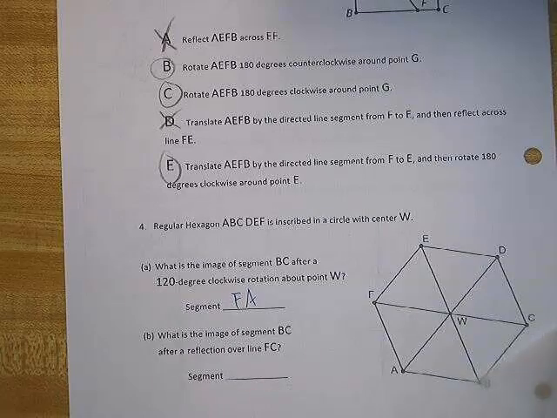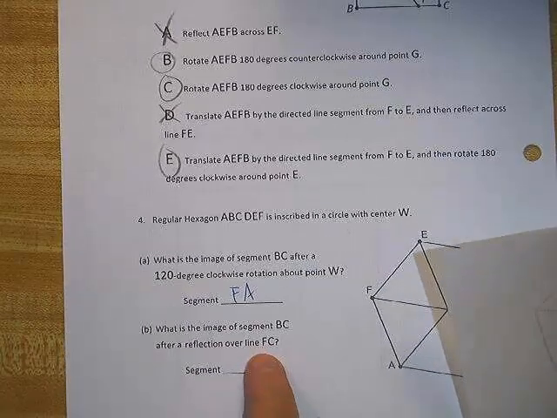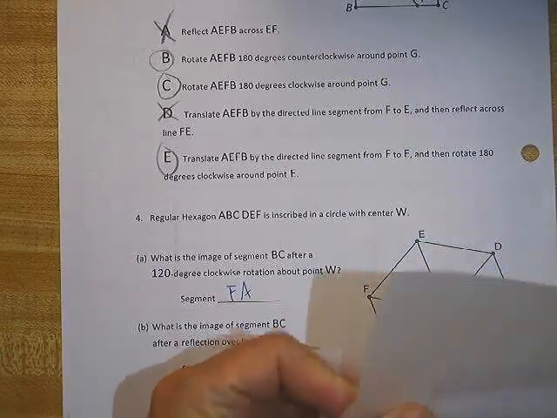And then the second one, we're doing a reflection over FC. So I'm going to go ahead and reflect, do the fold here.